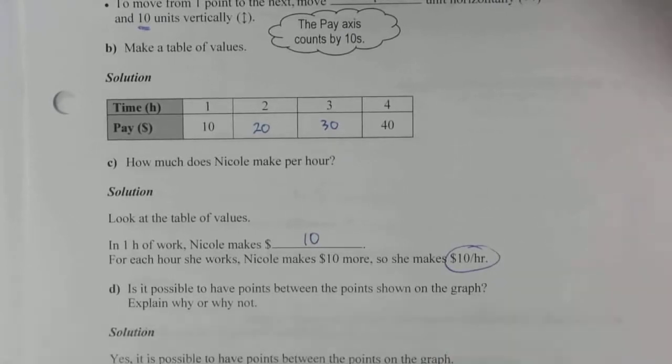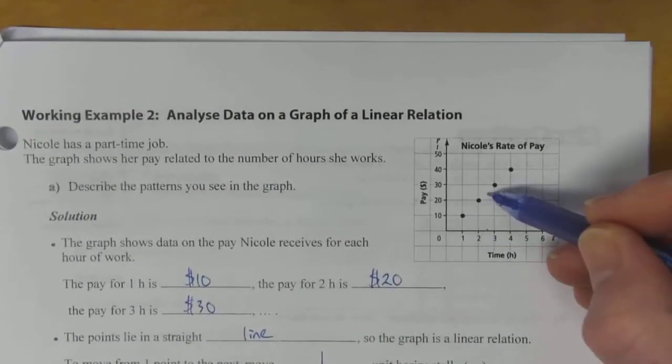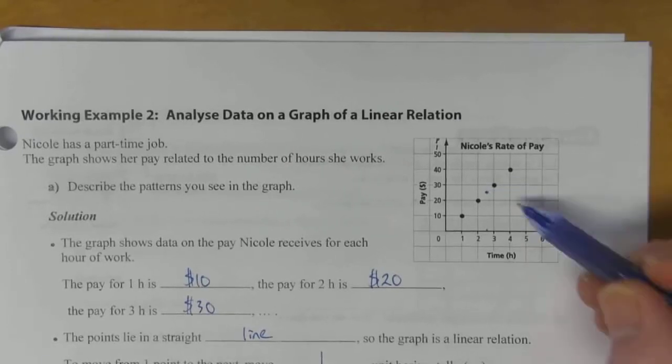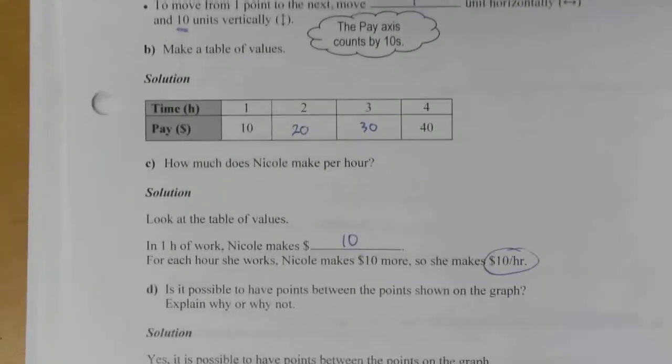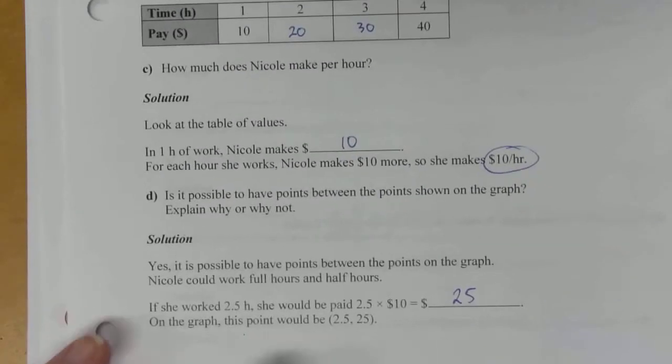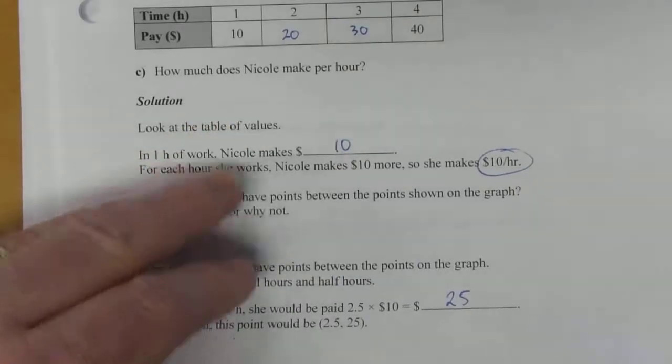So in this case, the point on the graph would be 2.5 and 25. It would still be here. It would still fall on this line, and that's okay. That is allowed. Now in some situations you can't have partial values, so a line does not actually make sense. But you need to be aware of that.